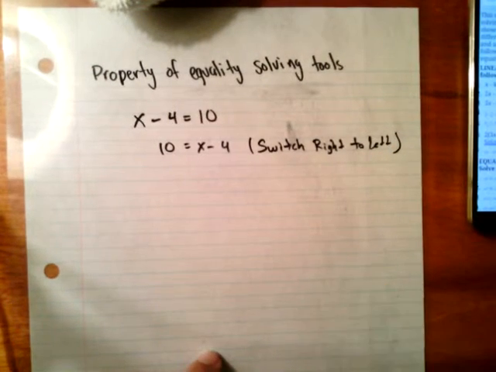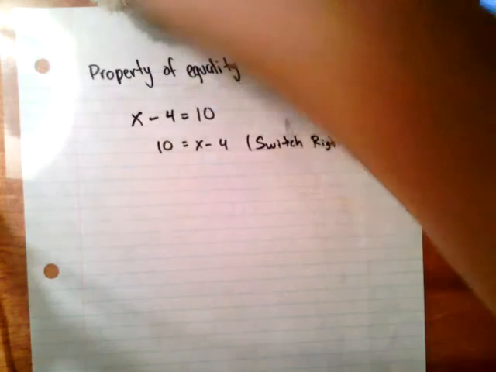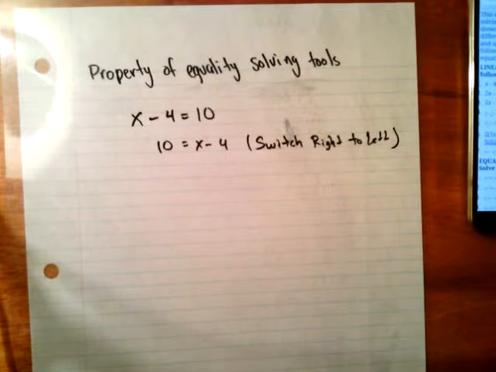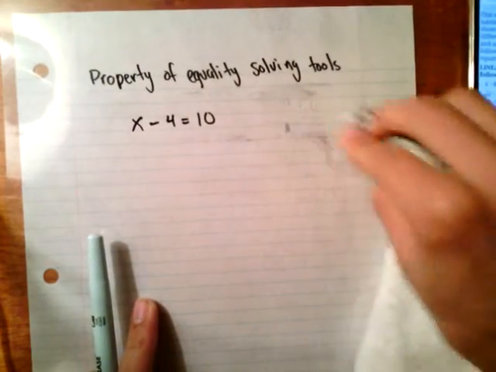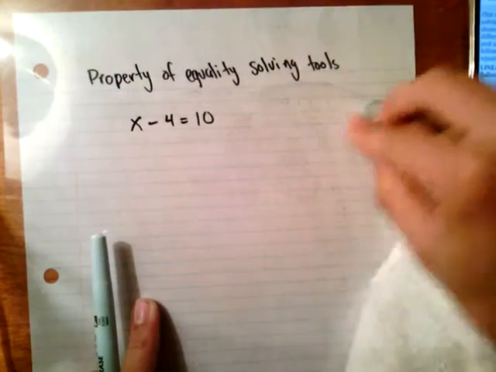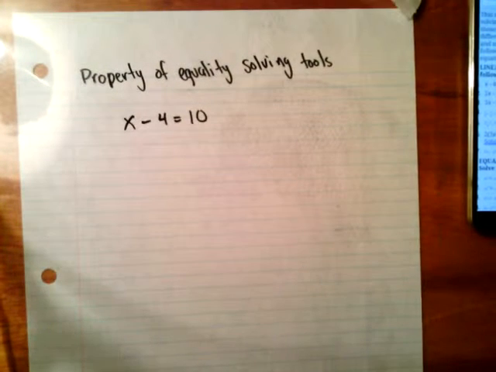So I can switch right to left. Now, this doesn't really change much, nor does it really help us in solving the equation. There might be some instances where you would want to work one side over the other, but this is not the case. But I just wanted to illustrate that so that you can see in an example how that is applied.